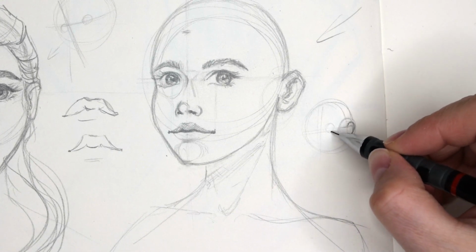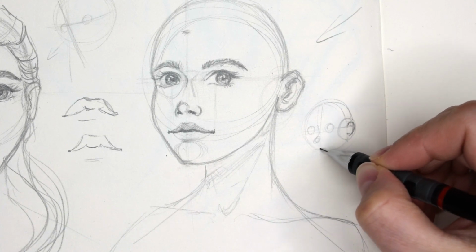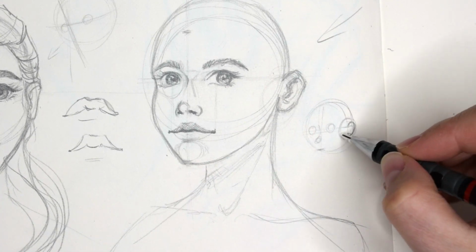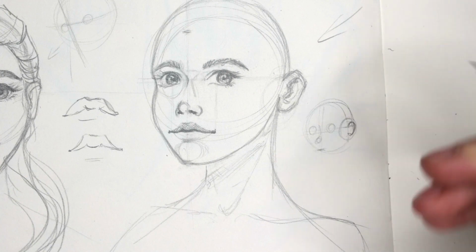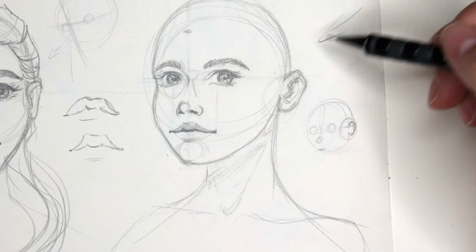And here's one eye, nose, mouth. This is also a way you can draw the ears, but it's a preference.